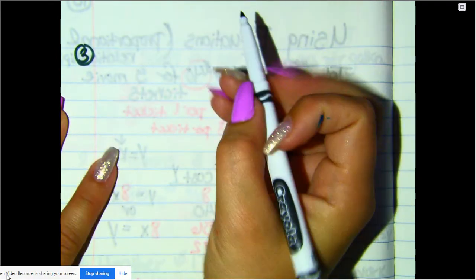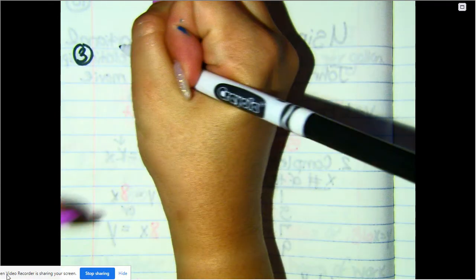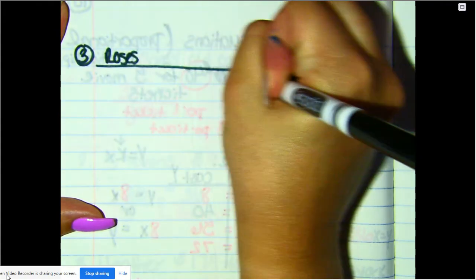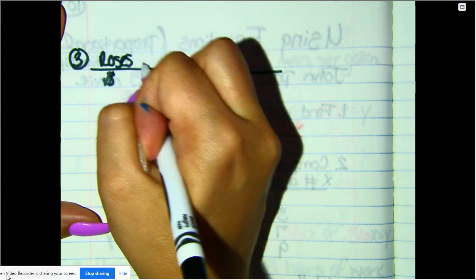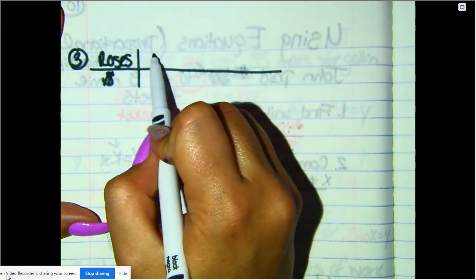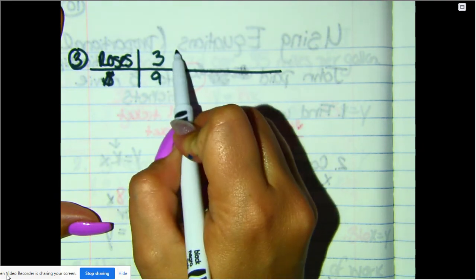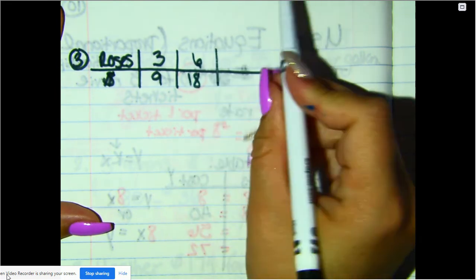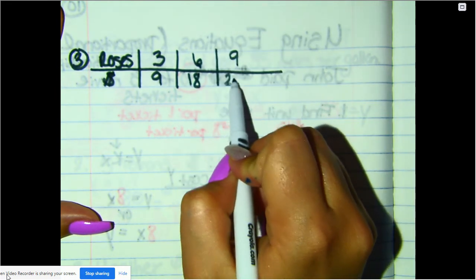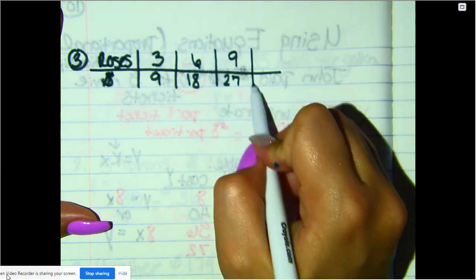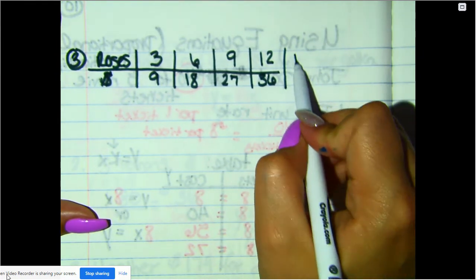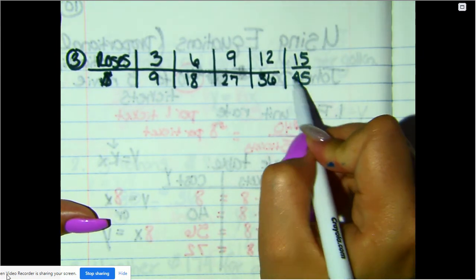Okay. So number 3, we have the number of roses compared to the cost or the price. Okay. We have 3 roses costing us $9. We have 6 roses costing us $18. We have 9 roses costing us $27. We have 12 roses costing us $36. And last, we have 15 roses costing us $45.